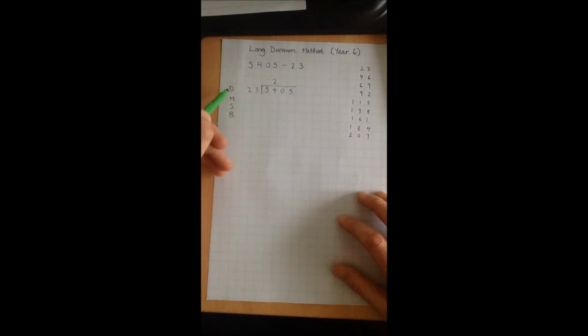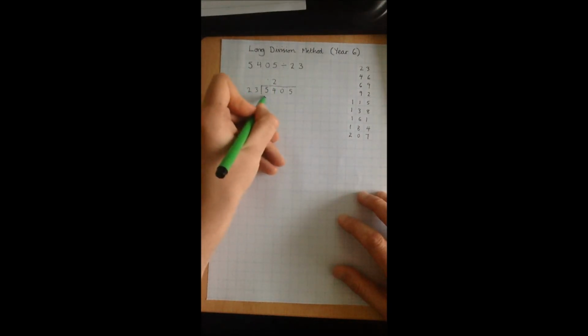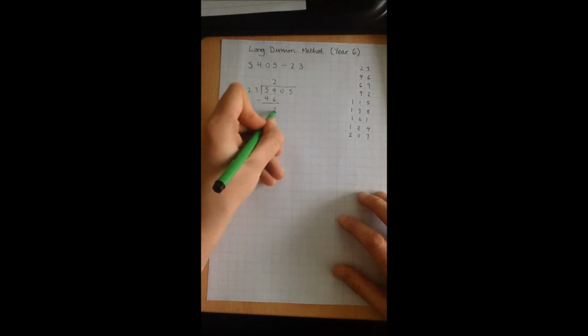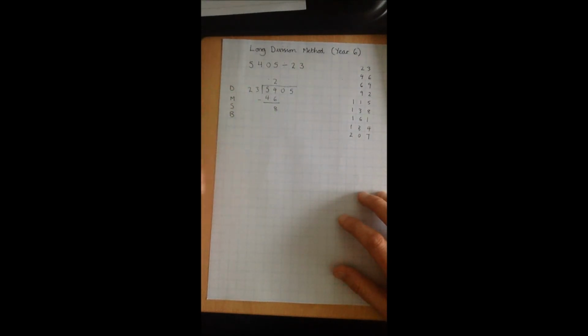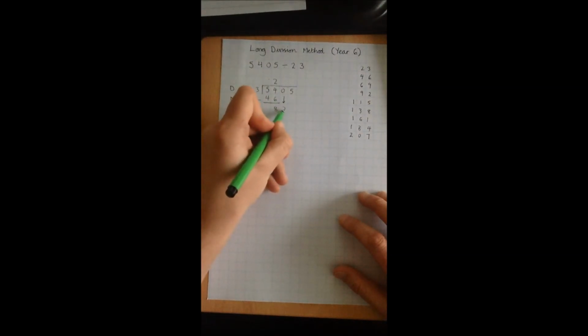So that's the division. Now we go to multiply. So we do 2 times 23, which we know by looking at the jottings is 46. And then we go on to the subtraction. So we would do 54 subtract 46, which is 8. And then we go to the bring down. So the next part is we will bring the 0 down, draw an arrow, and place the 0 there.